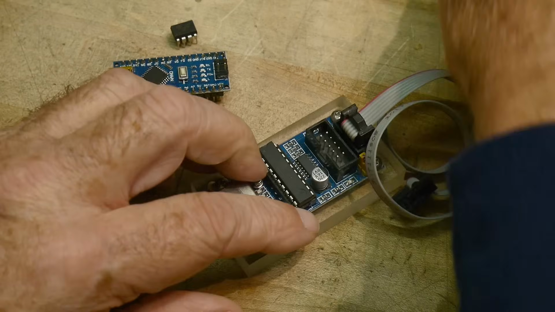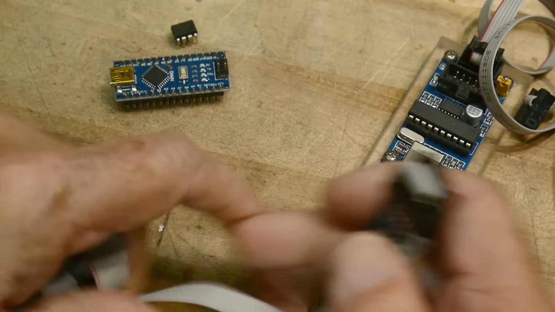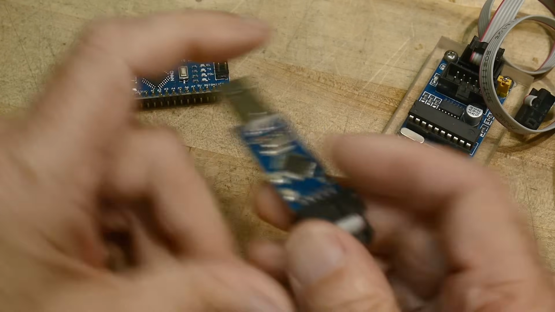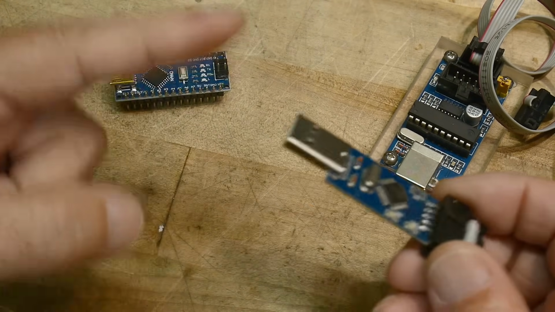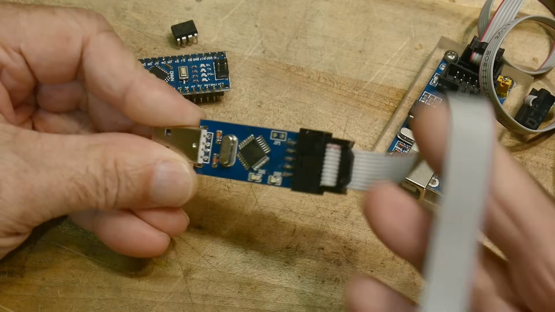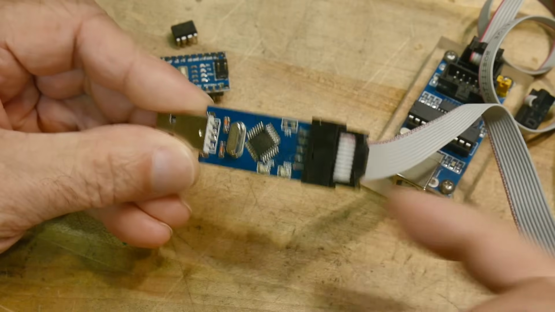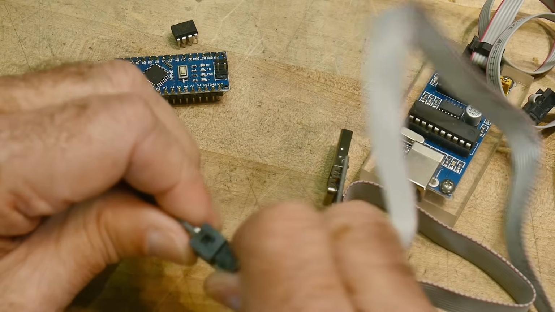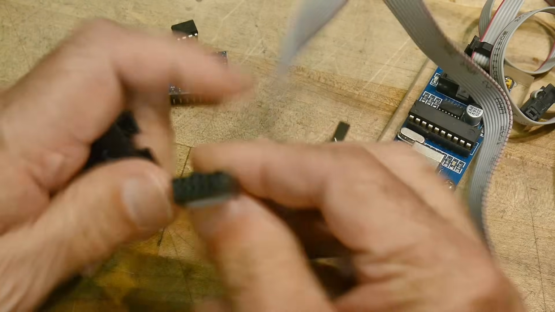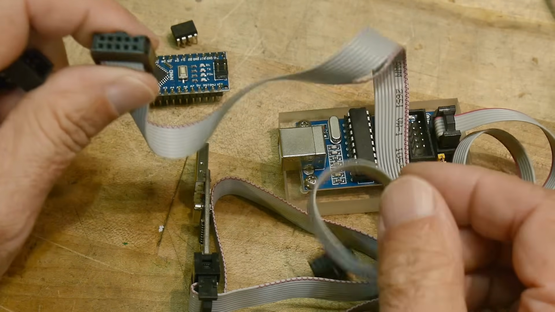That was one of these. You'll see other ones. Here's another one. This one is just a small little board. It does exactly the same thing. You put this into your computer, and it does all the conversion, and then the lines to do the programming come out here. And if you notice this one, it is a 10-pin connector, whereas this one was a 6-pin connector.